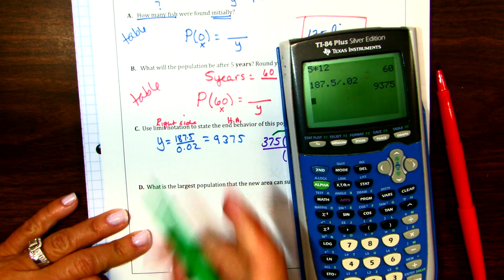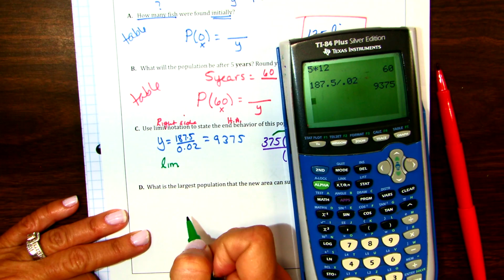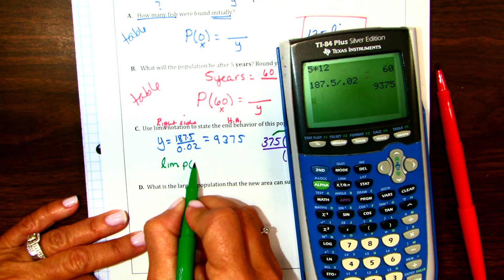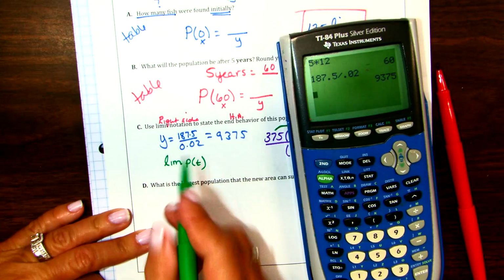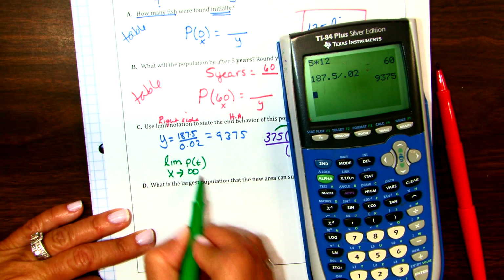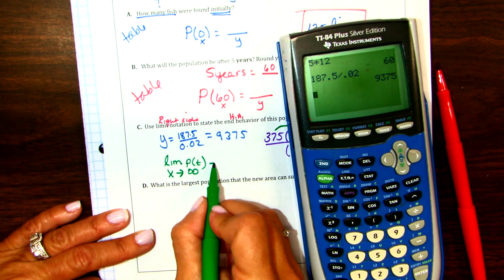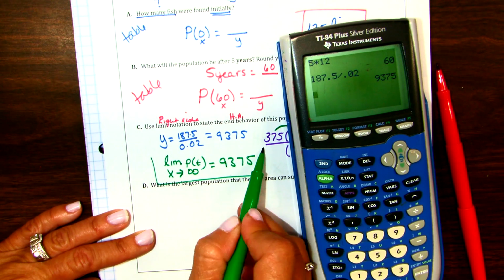So how do we write the limit notation? The limit of the name of this equation, P of t. Where did I get that? Right here. As x approaches, and remember, we only care about the right side, so that's infinity, as x goes to the right, is 9375. That is your answer.